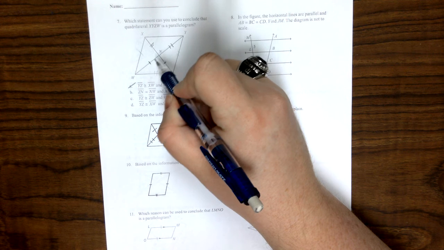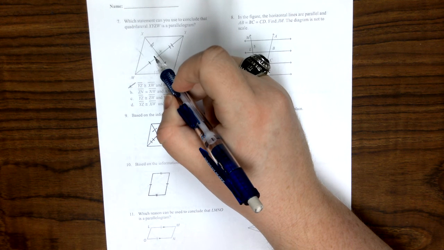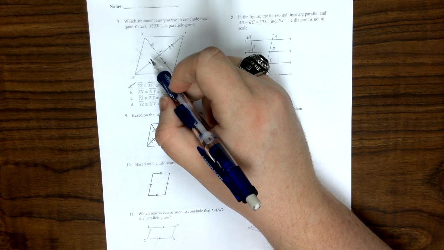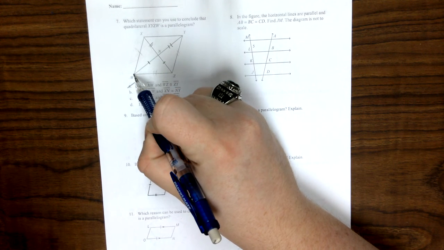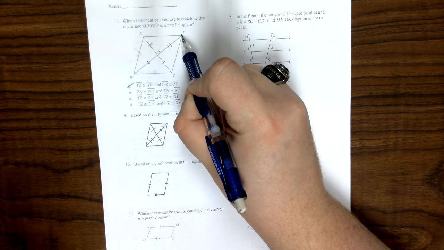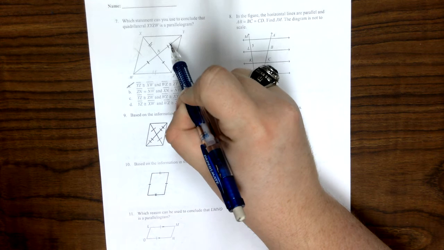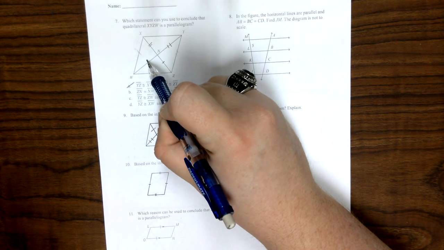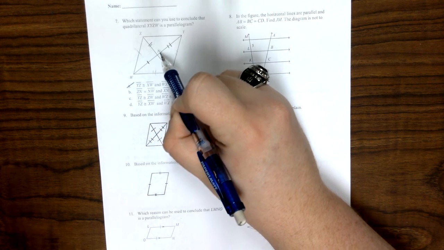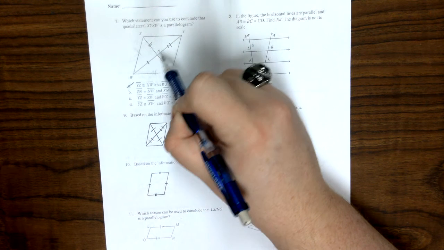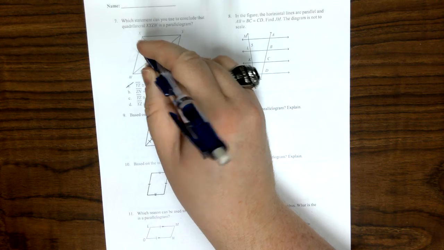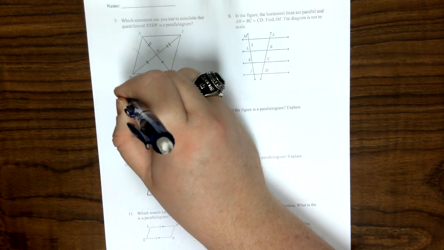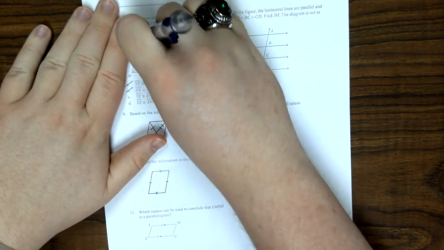This is trying to get you to think the diagonals are bisecting each other. In other words, they're cutting each other in half. But what that would mean is the diagonal from W to Y, each piece of it would have to be the same length. So whatever this side is has to be the same as this. And it's not. And the same for the diagonal XZ. Each piece is not the same length. So it's not letter B. So let's erase.